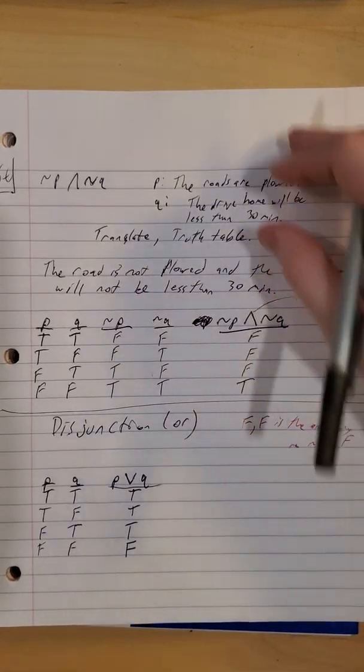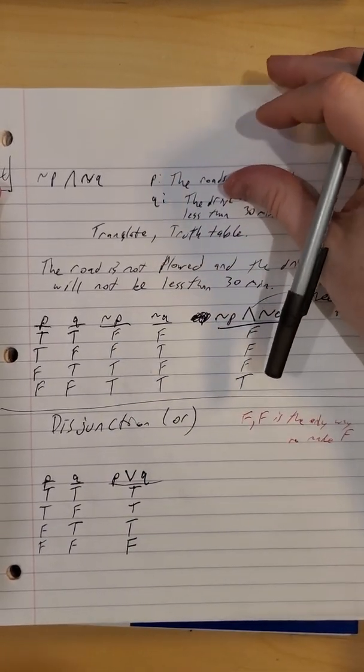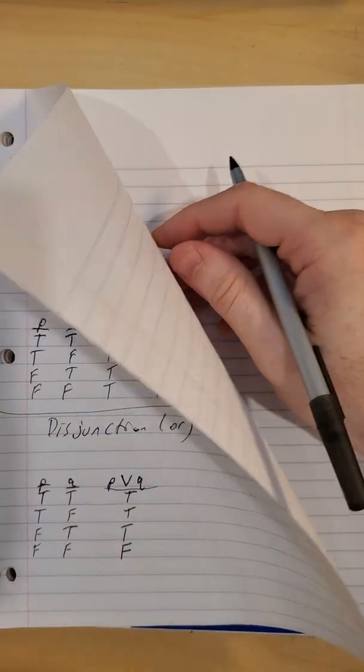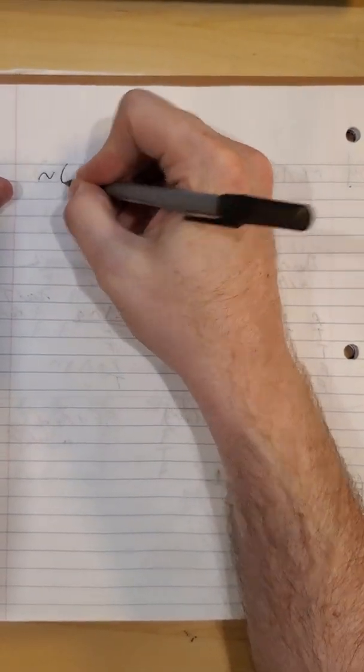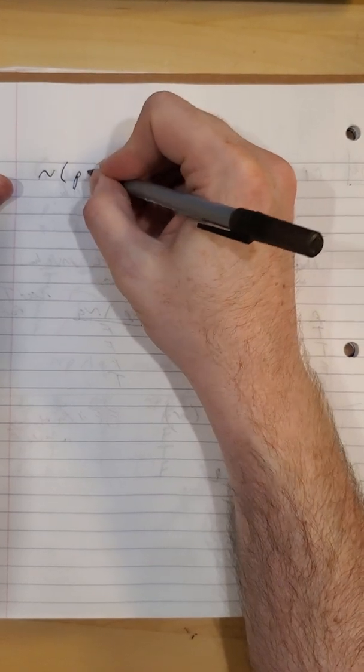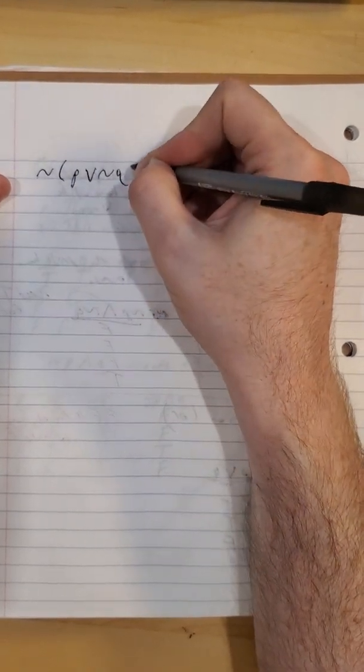So false, false is the only way to make a false. So now we'll do one more with a little bit of a multi-part thing, and we'll just break it down into sections. So we're going to make a truth table for the negation of P or not Q.